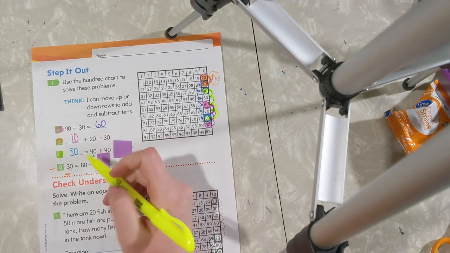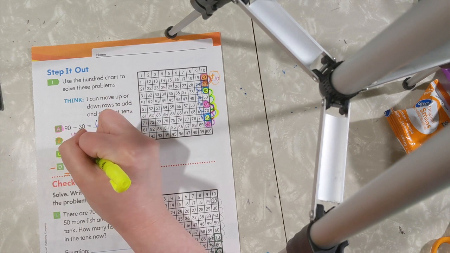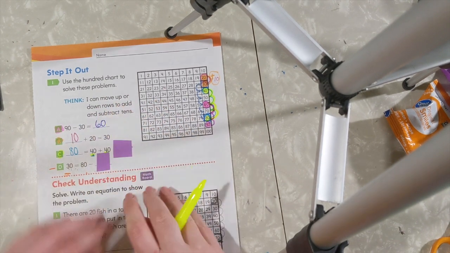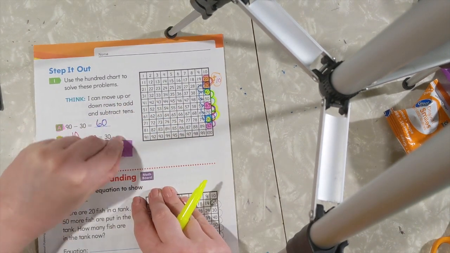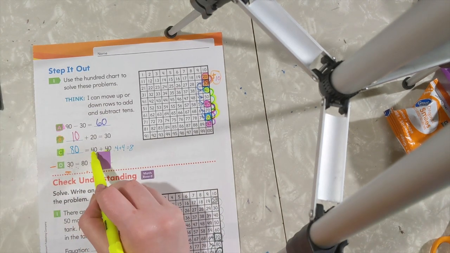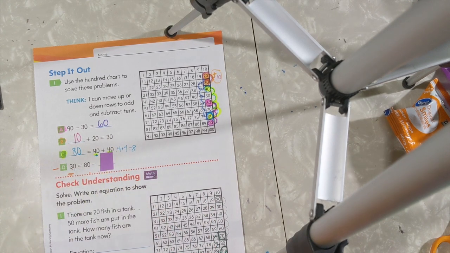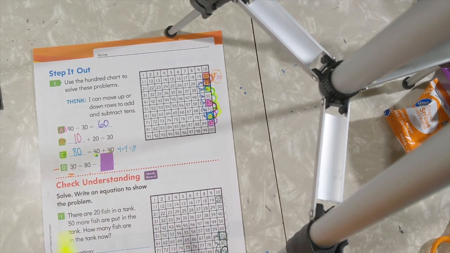Another way you can look at it is by looking at just the 10 spot. We know that 4 plus 4 equals 8. So if we add our tens together and put a 0 in the one spot, we get the same answer.